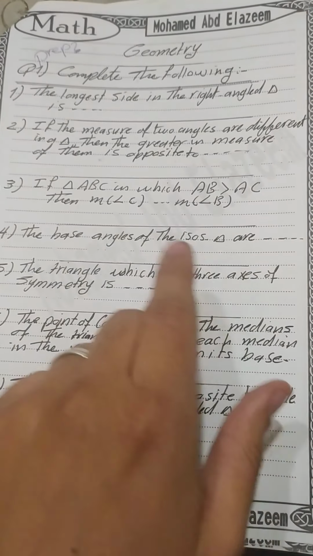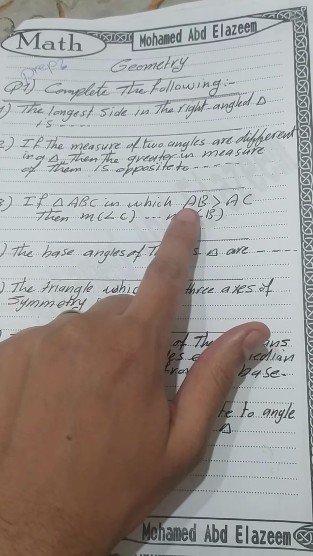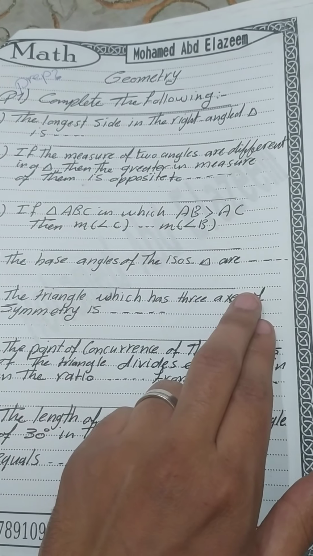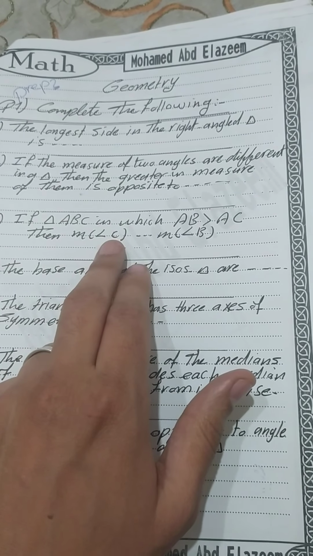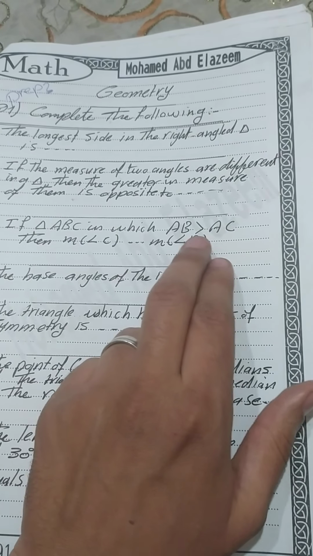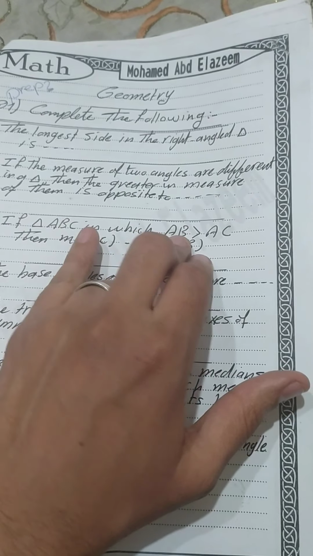Question 3. If triangle ABC in which AB is greater than AC, then measure angle C and measure angle B. Measure angle C is opposite to AB and measure angle B is opposite to AC. How? The missing letter, the triangle is ABC.